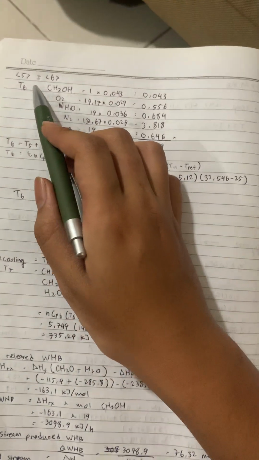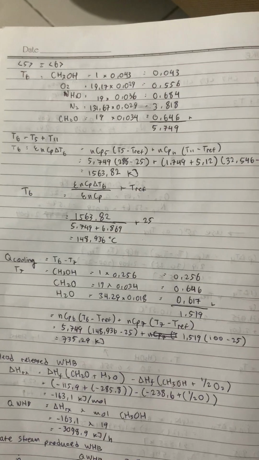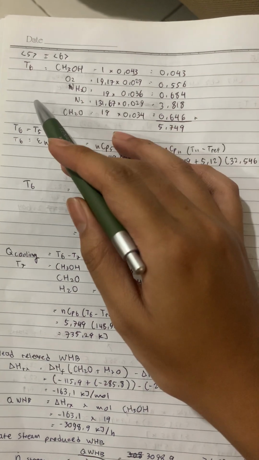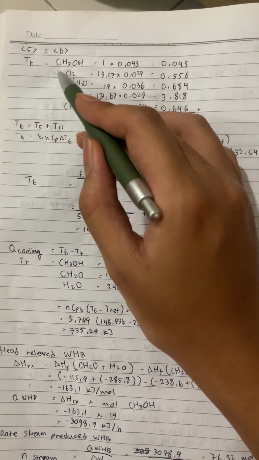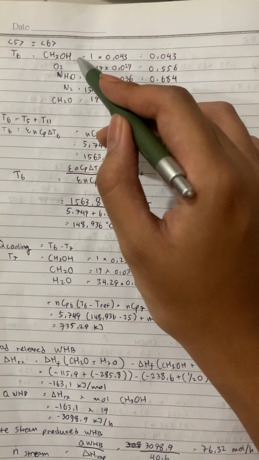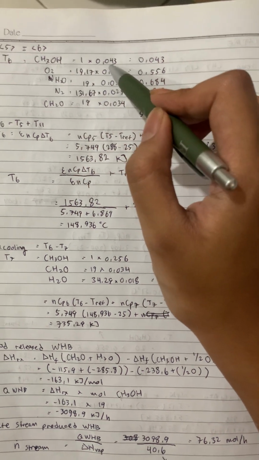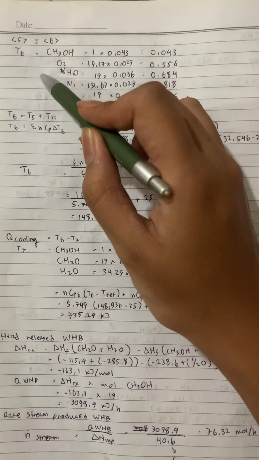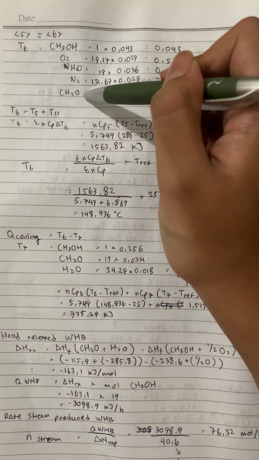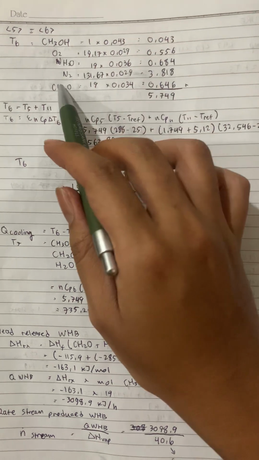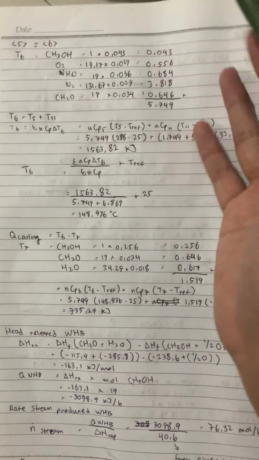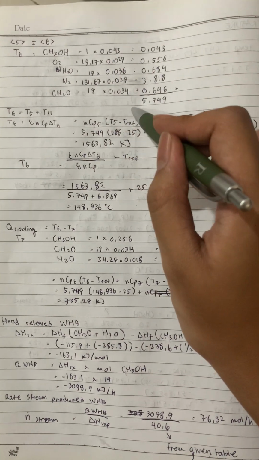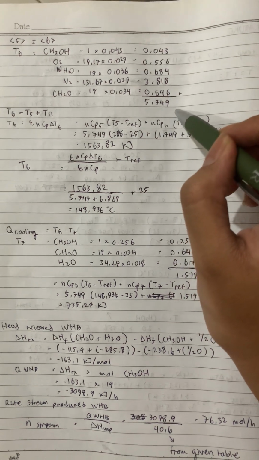Okay, so we applied the same concept. So T6 equals CH3OH, which is 1 times 0.043, which equals 0.043, and this is the composition, right? And I did the same thing as the previous one. I got a total of 5.749.